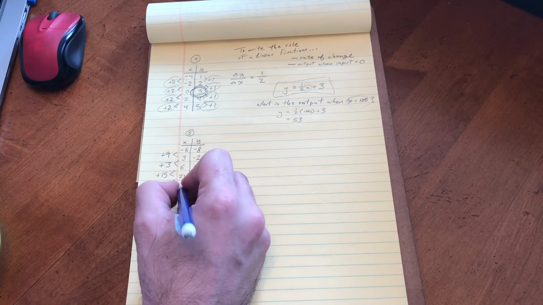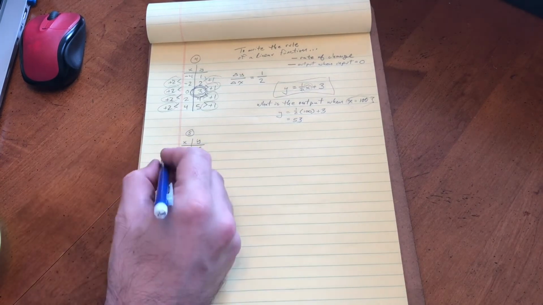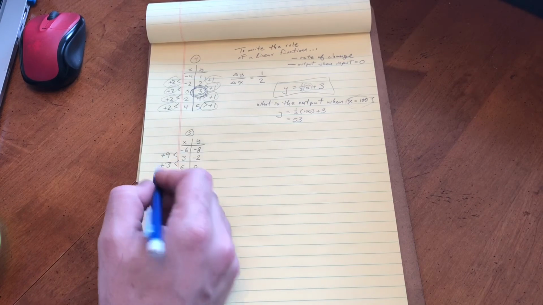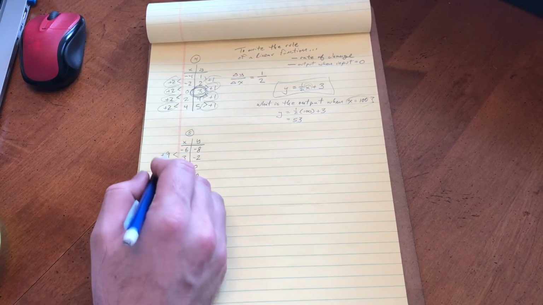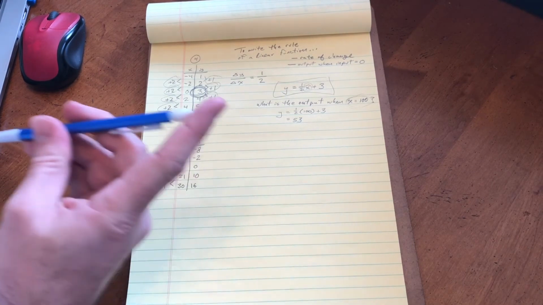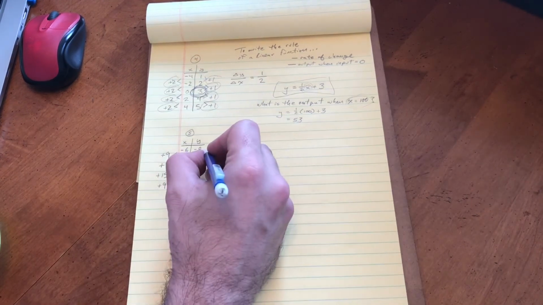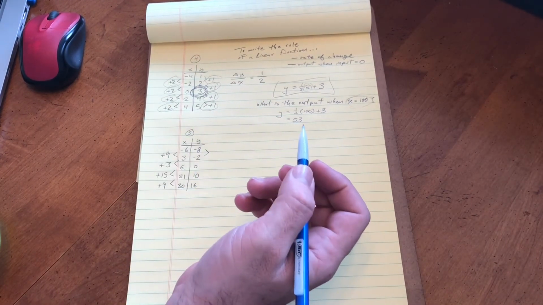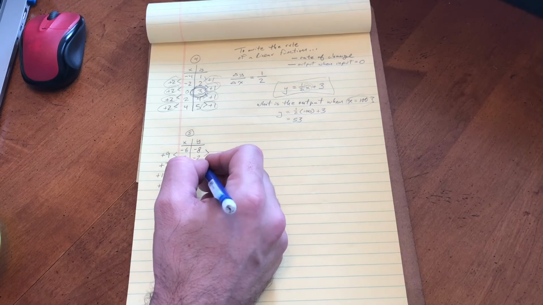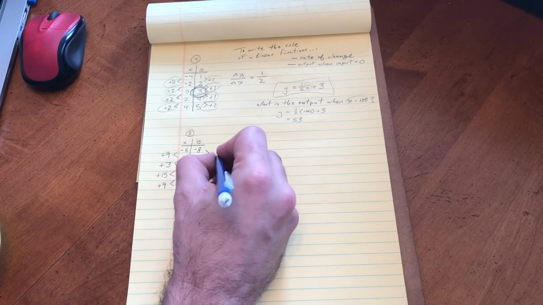And going from 21 to 30, plus 9 a second time. So I have 3 different increases in x for the 4 different changes. Can't say anything about anything until I know what the changes in the outputs are. So going from -8 to -2, that's an increase of 6.